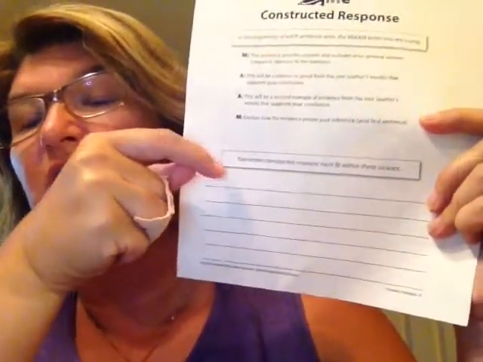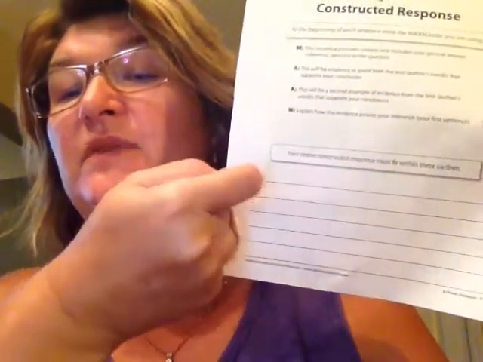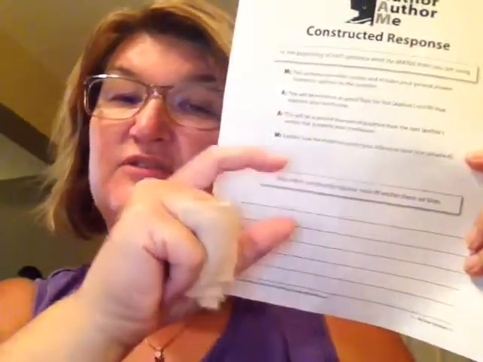You need an answer and then you need your quotations from the text that support your answer. It's not enough just to have the right answer, you have to support it. That's what we're going to do today, talk about the yes, ma'am constructed response method.